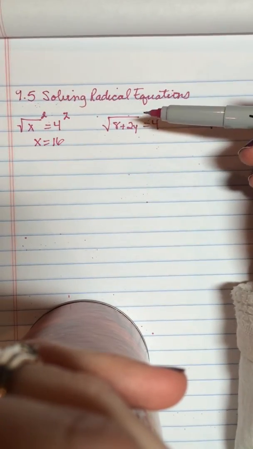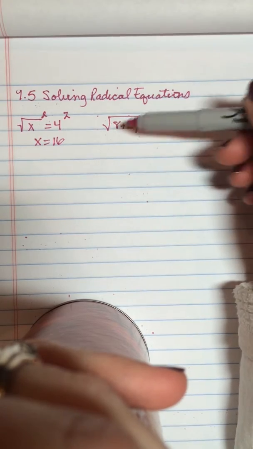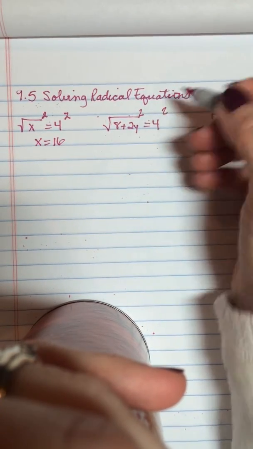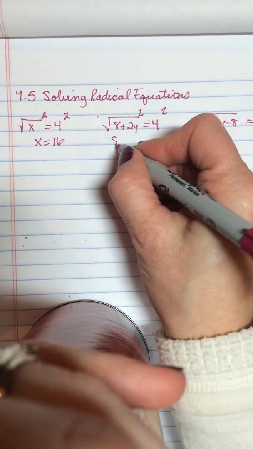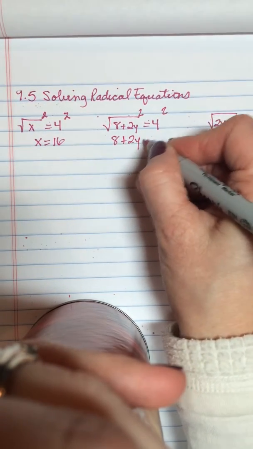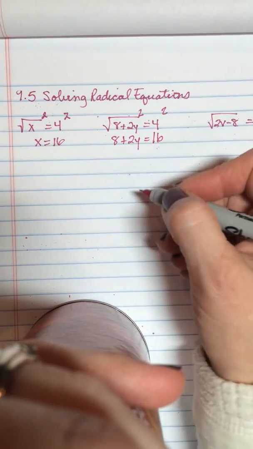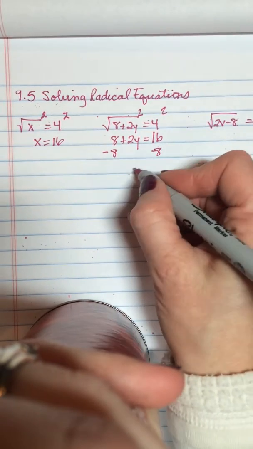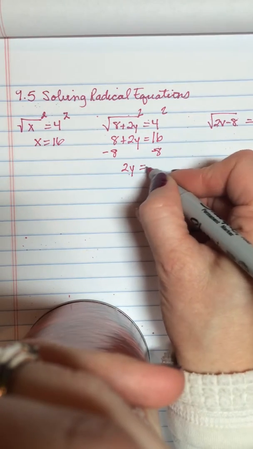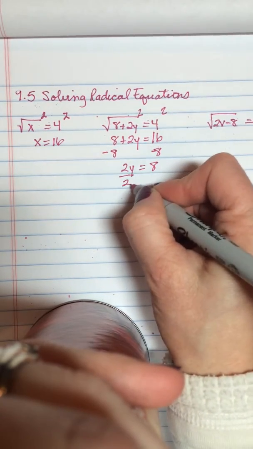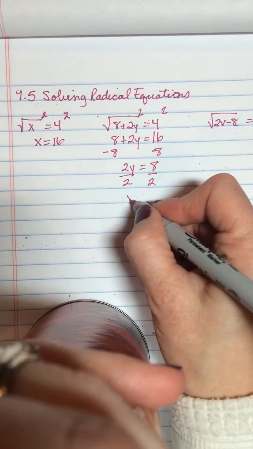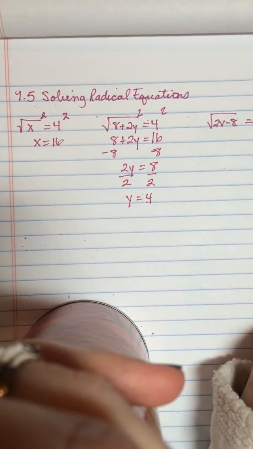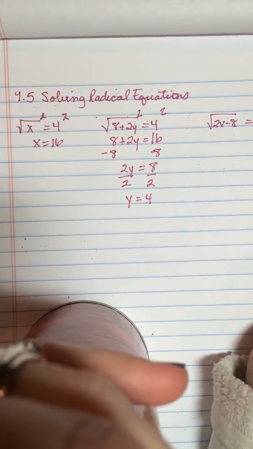It's the exact same problem, except there's a little bit more in there. Still, when you square both sides, this side gives you 8 plus 2y equals 16. And you know how to solve this equation. Get the y by itself. So that gives you 2y equals 8. Divide both sides by 2, and you get y is 4. And if you substitute 4 back up there, you'll find out that we did it correctly.